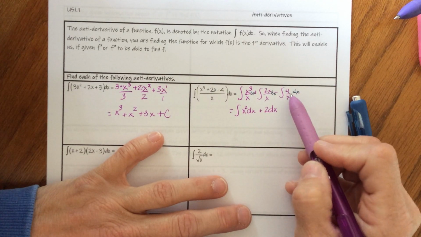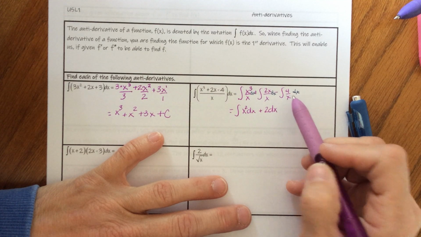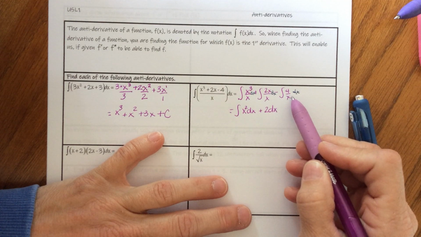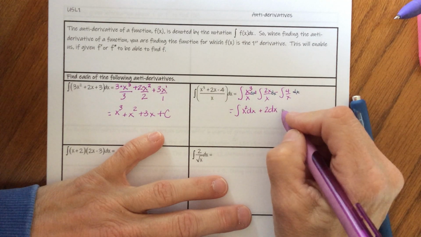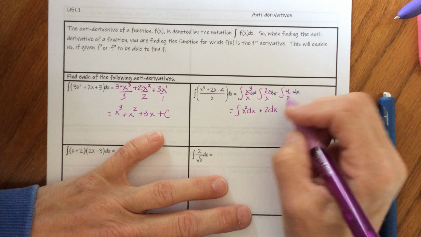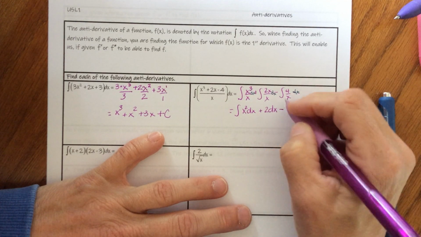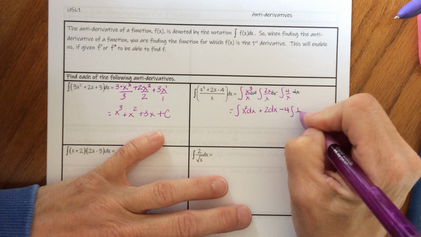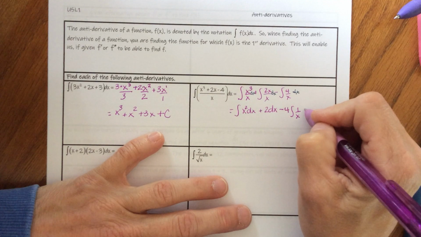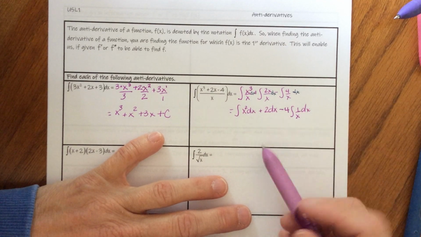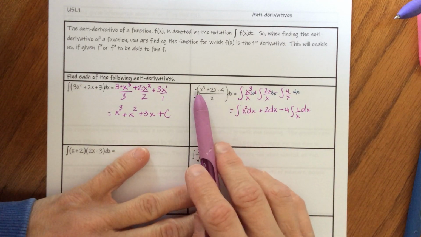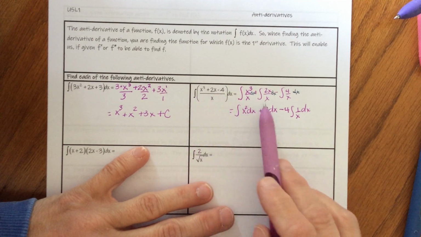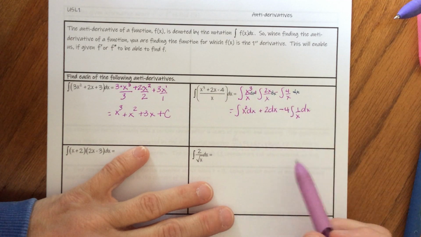Now, the 4 over x, I'm going to pull the 4 out, and then write this as 1 over x dx. So what I've done is separate the numerator over the denominator into 3 separate integrals.